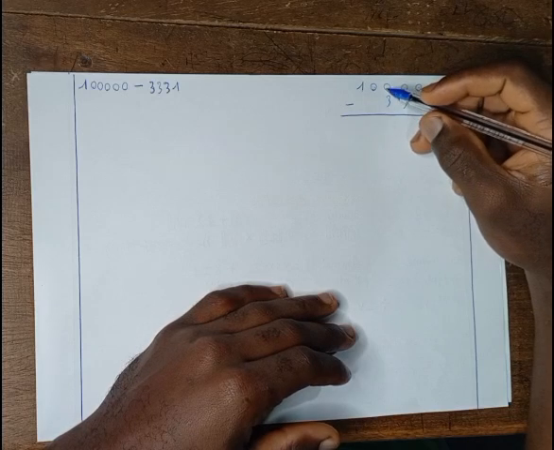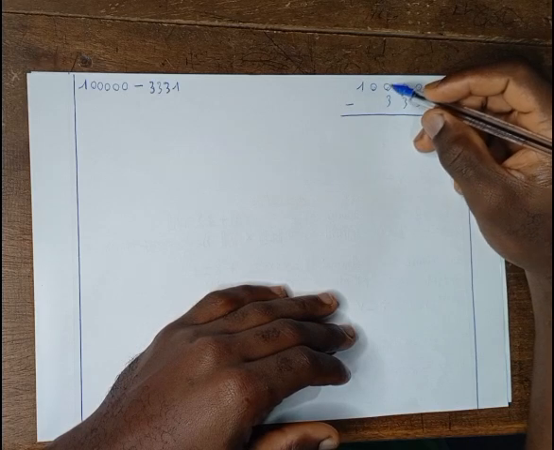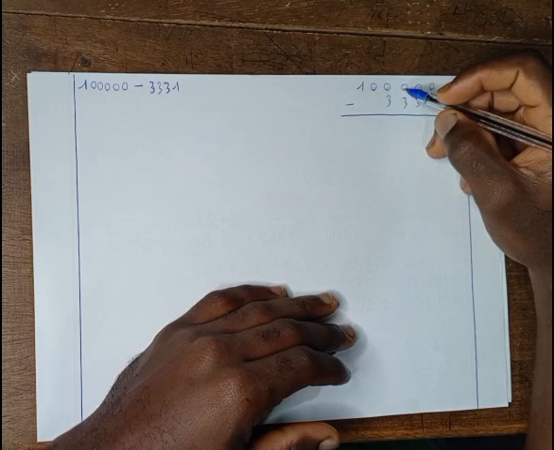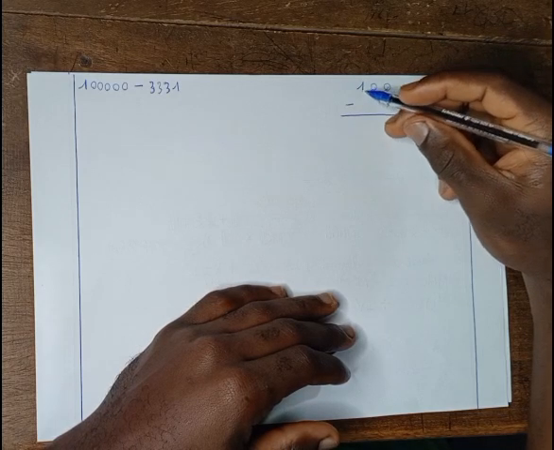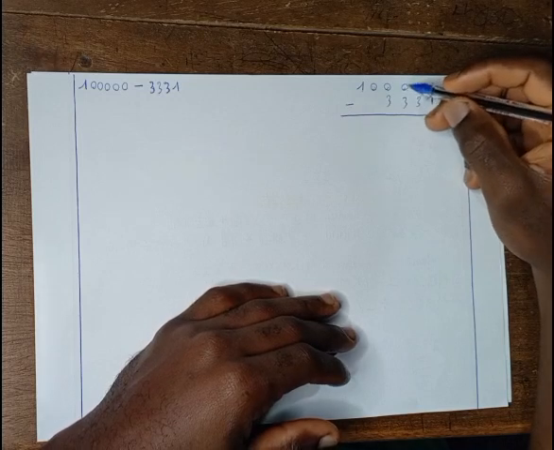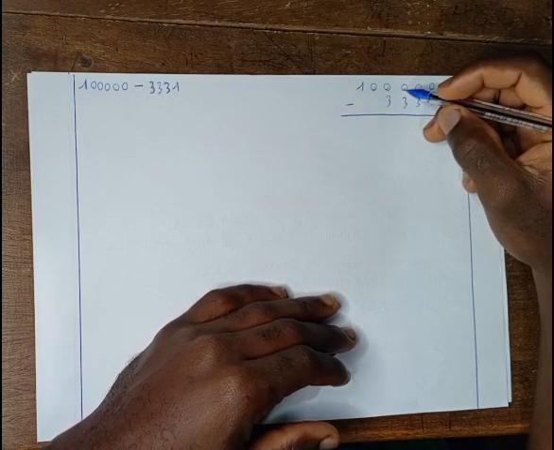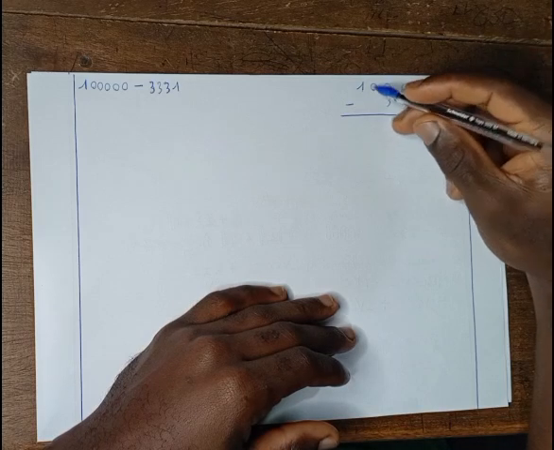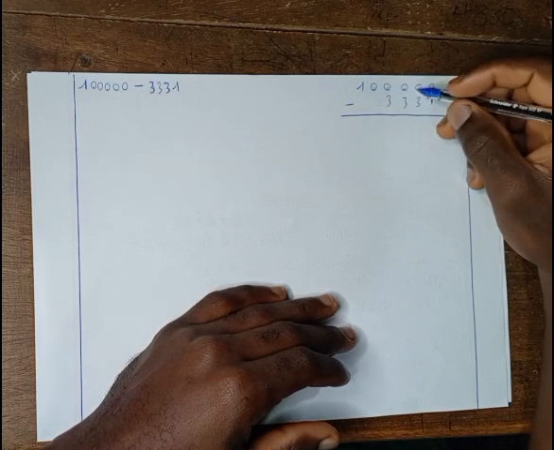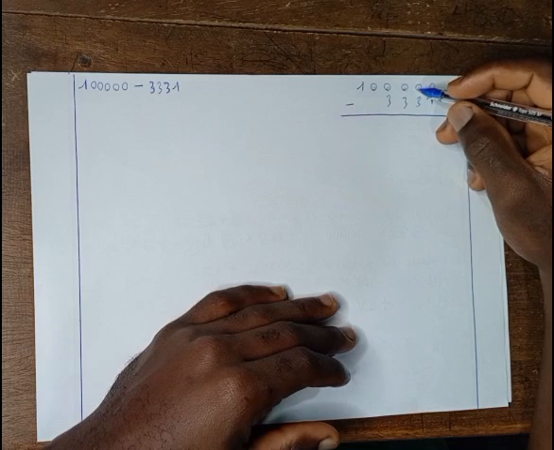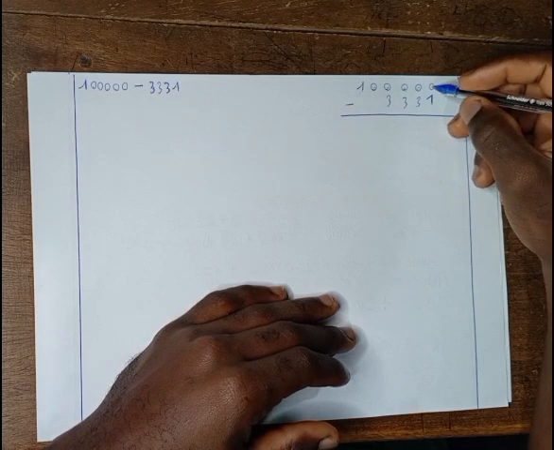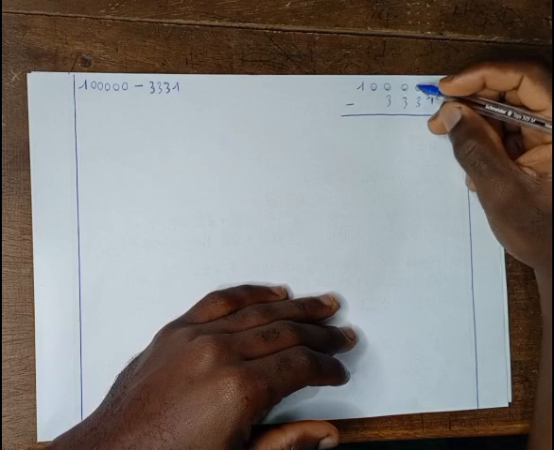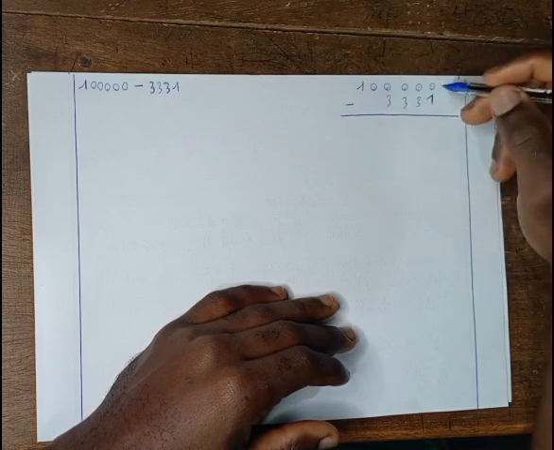We take a 1, which represents a 10, to the next lower place value. So here we have a 10, 9, 9, 9, 9, 0, repeating this borrowing across each place value.